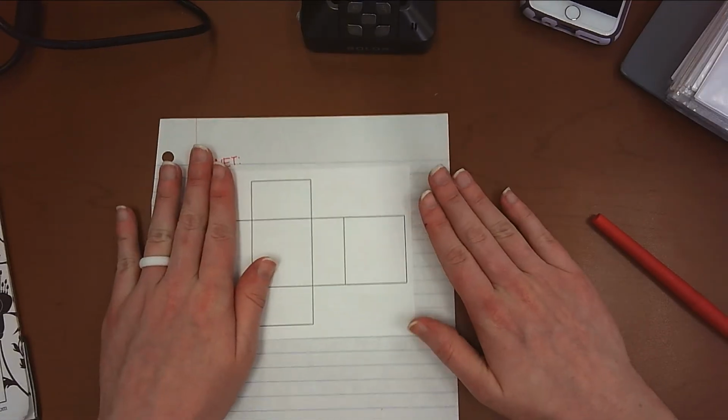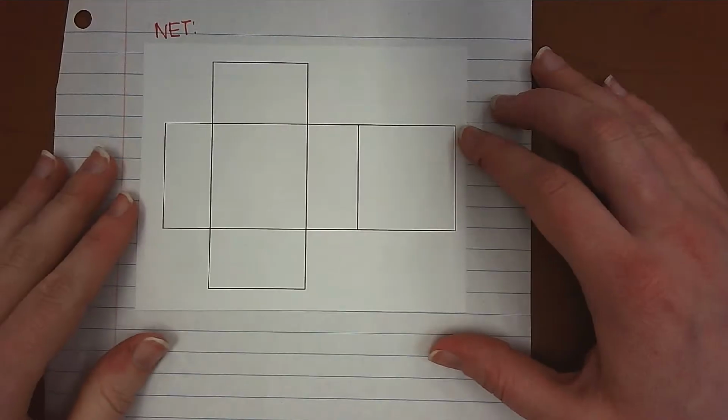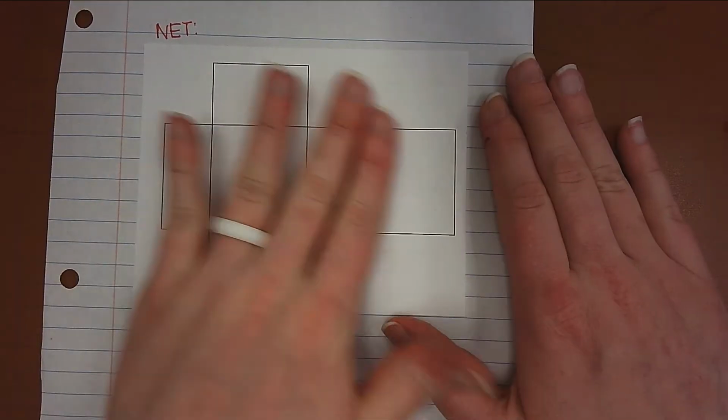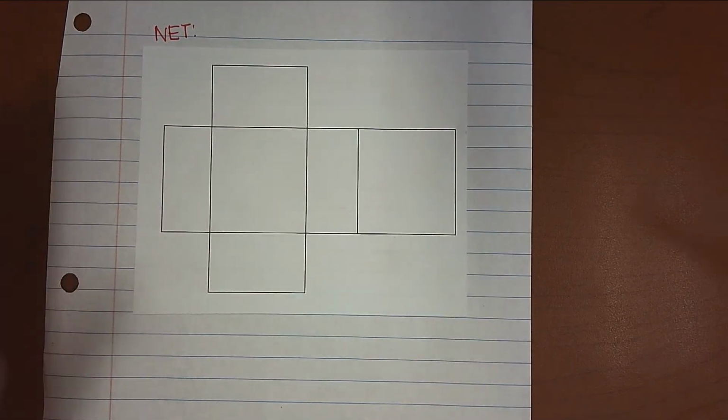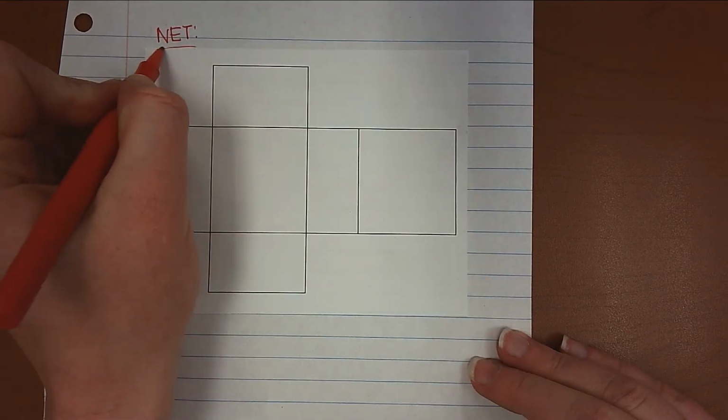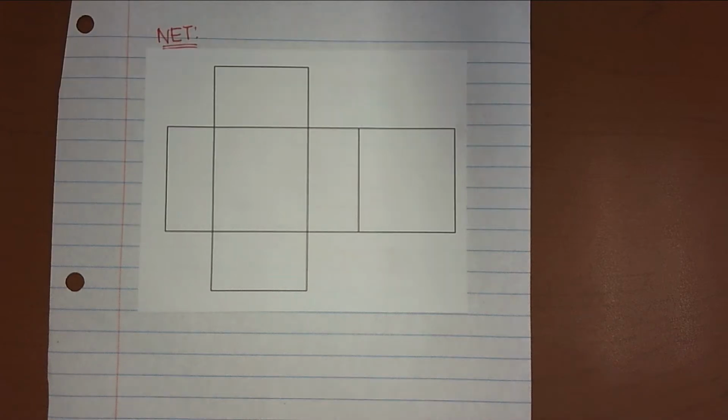And one of the things that we do for surface area is we draw a net. And so here I've taken my Cheez-Its box and I unfolded it and I laid it flat and I drew out the shape that resulted. And so here I just labeled it net, which I want you to do now.